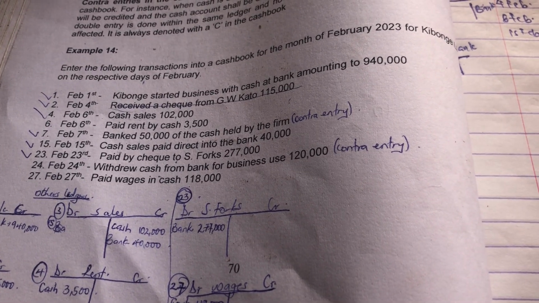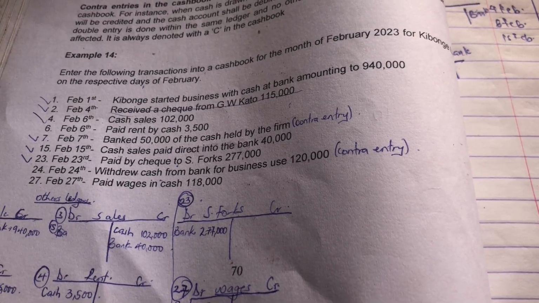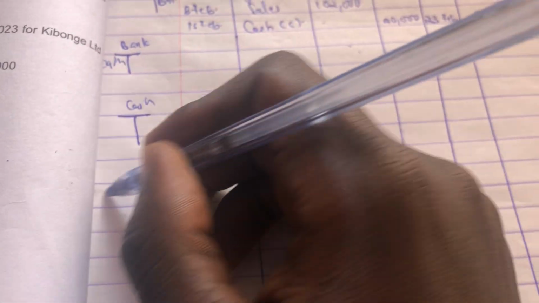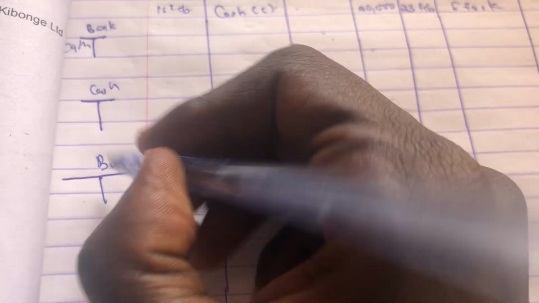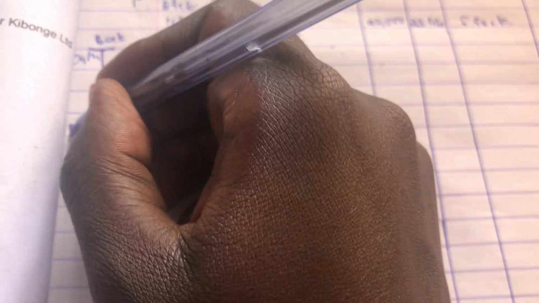Then next, on 24th he withdrew cash from bank for business use, 120. This is also a contra entry, a double entry within. When you withdraw cash, you're withdrawing from the bank account, so you credit the bank and debit the cash.